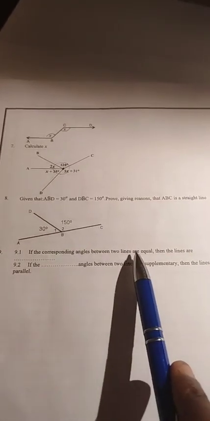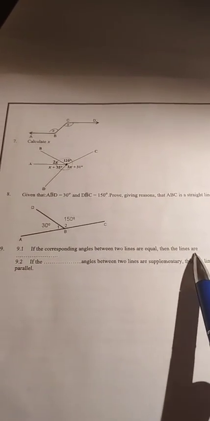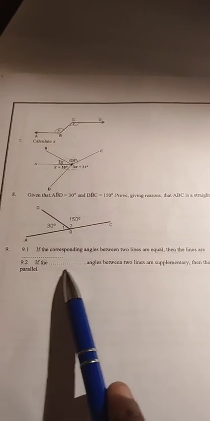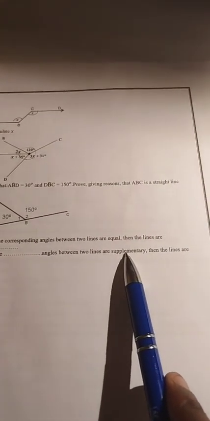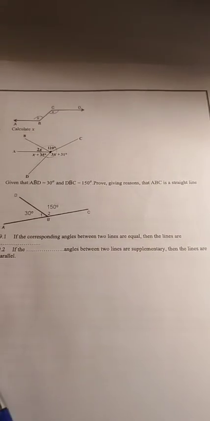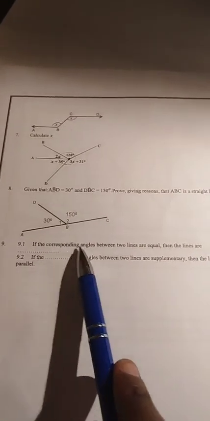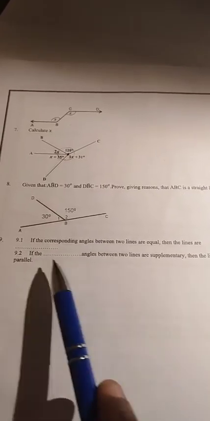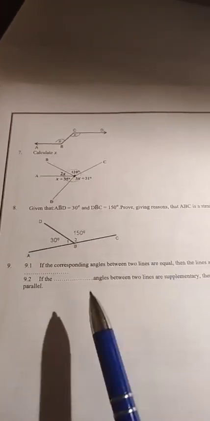If the corresponding angles between two lines are equal, then the lines are parallel. If the what angles between two lines are supplementary, then the lines are parallel. What's missing? So let's first answer 7, answer 8, answer 9.1, 9.2.